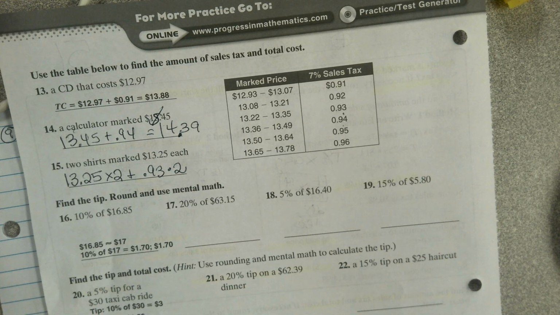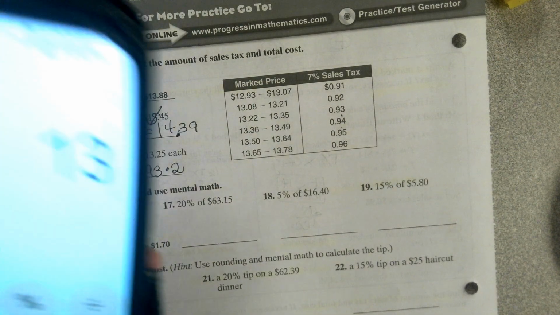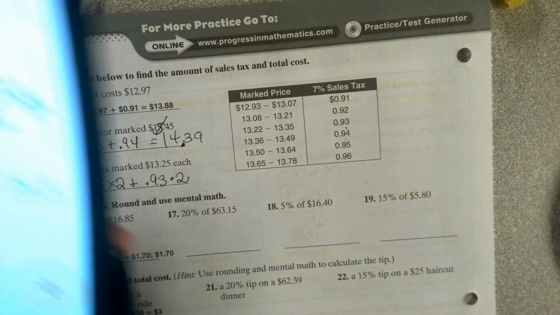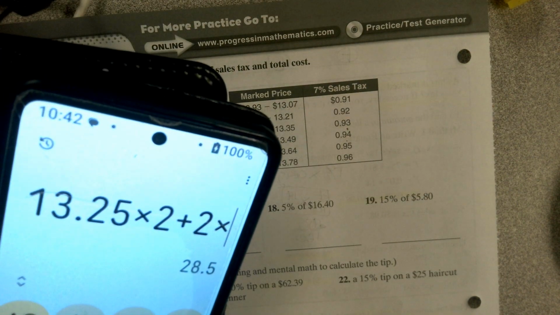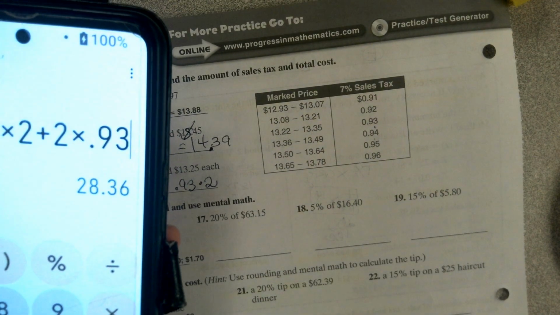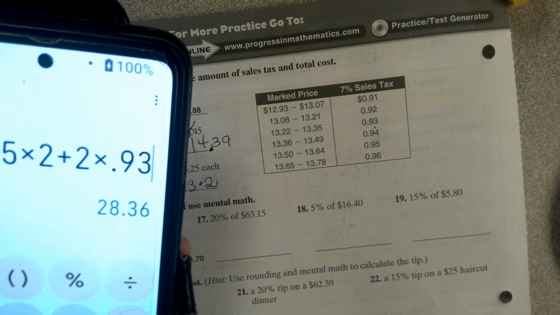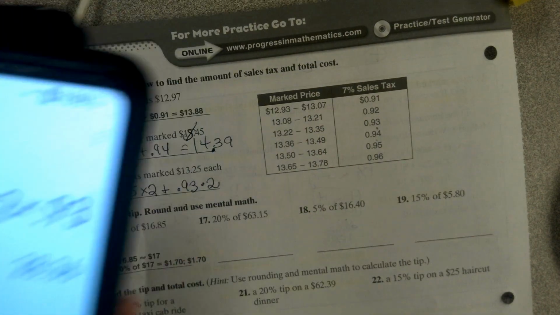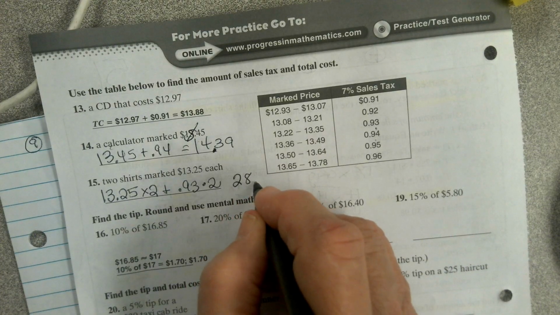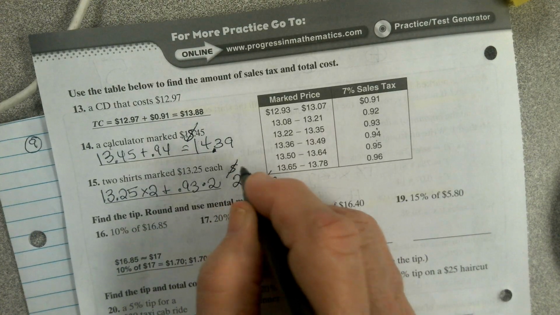You should be able to put it in your calculator all at once. No, I'm not doing it in parts. It's 13.25 times 2 plus 2 times 0.93, and that's what I get. Okay? 28.36, and maybe I just didn't put those on the answer bank. Oh, darn. Sorry. Okay, so we're done with those.